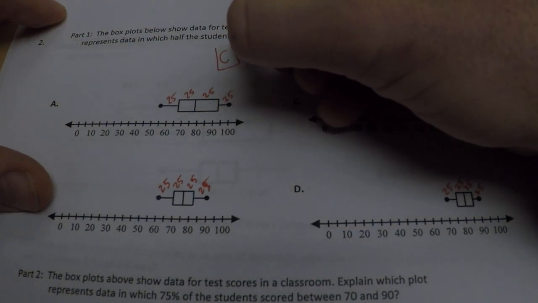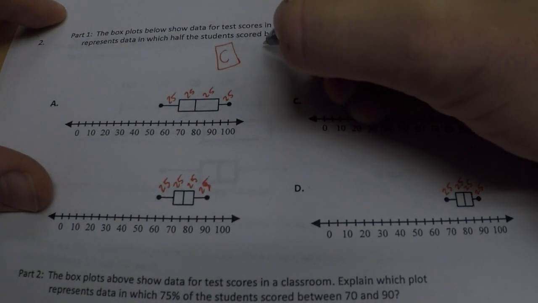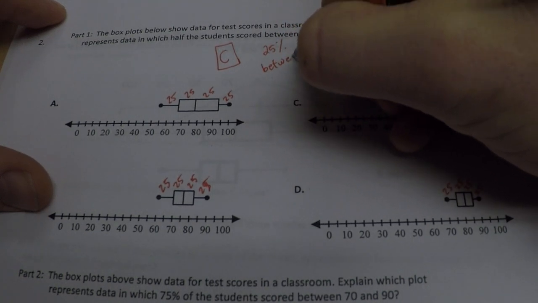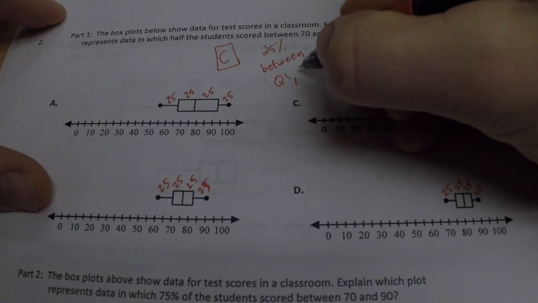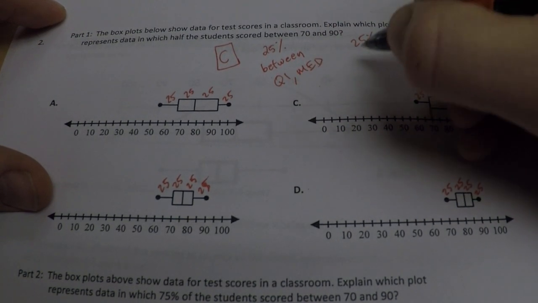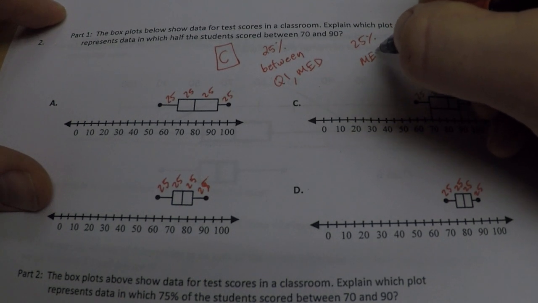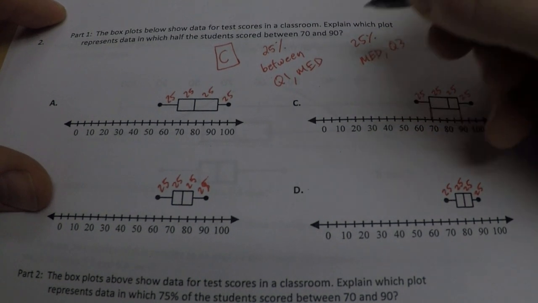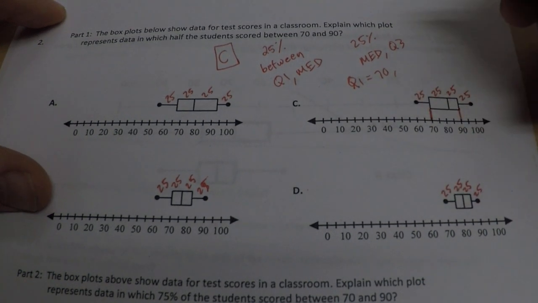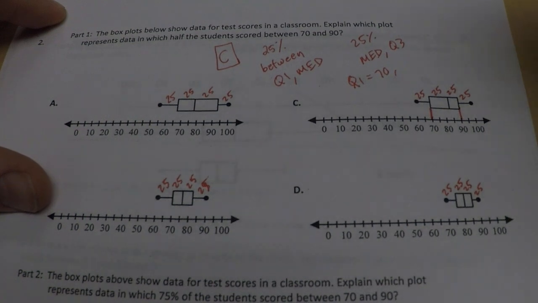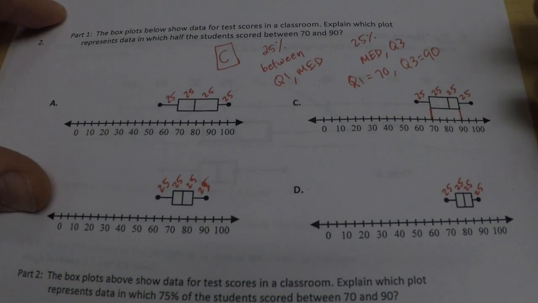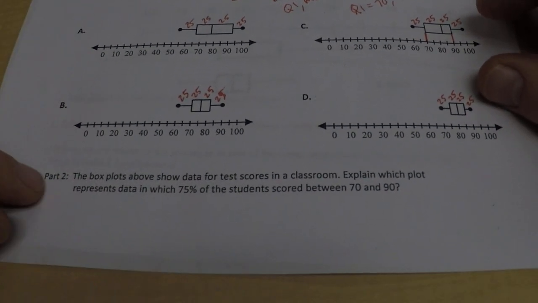So the answer is C. 25% between Q1 and the median, 25% between the median and Q3. Q1 is 70, and Q3 is 90. Now I want you to use the same logic to answer part 2.